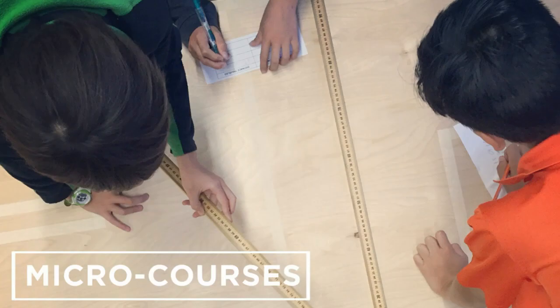So all that being said, unfortunately, I'm not able to have library classes with every student at our school. We have just shy of 1,000 students here, and it just doesn't work out that way. So in addition to our normal library classes, I also offer what we call micro courses, and you could certainly call them clubs. They're essentially the same thing.